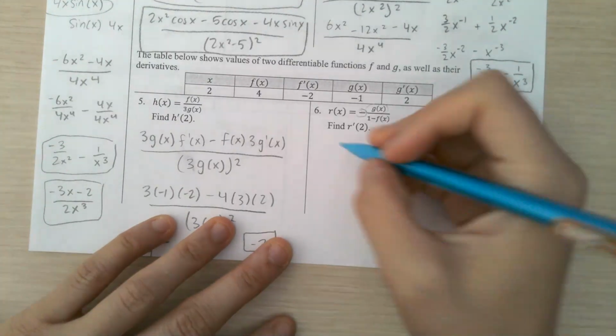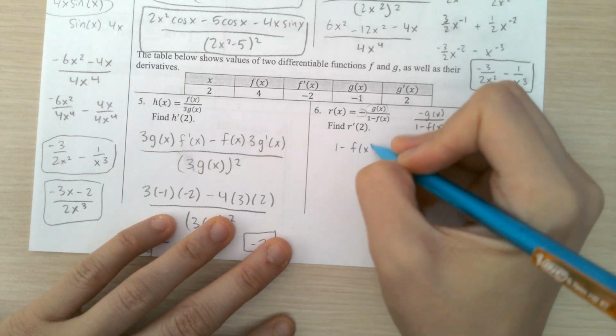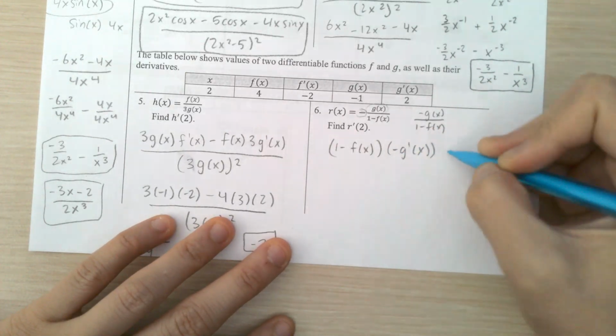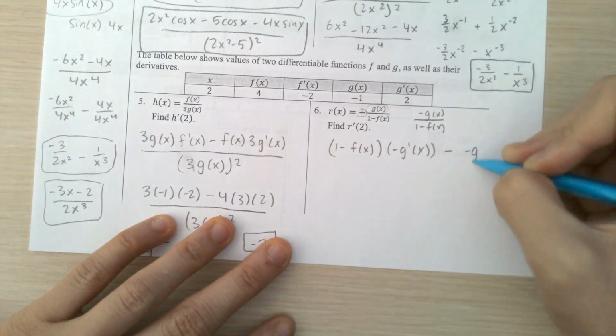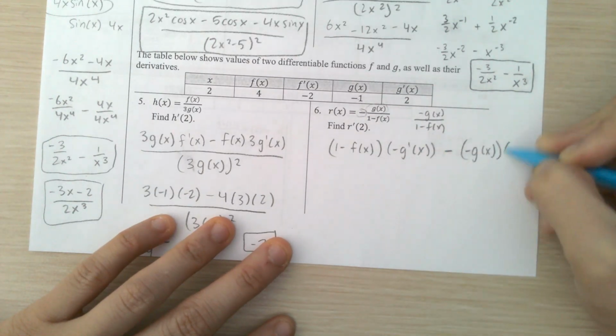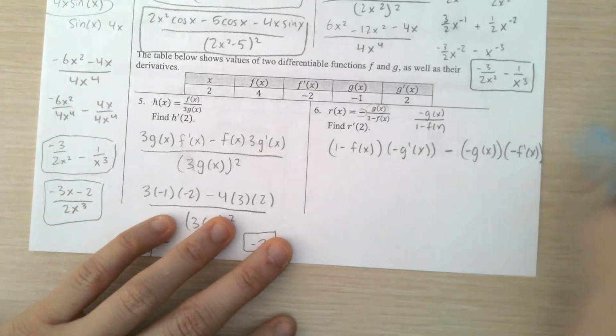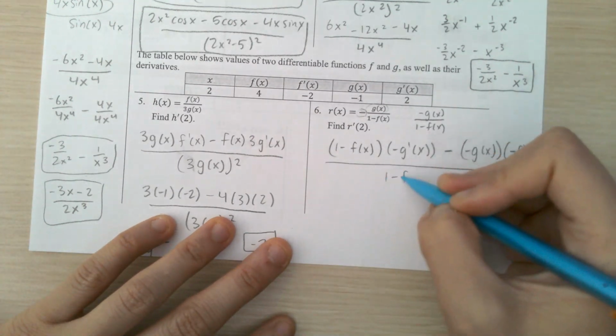So we have low d high, negative g prime x, minus high d low, so just negative f of x, all over low squared.